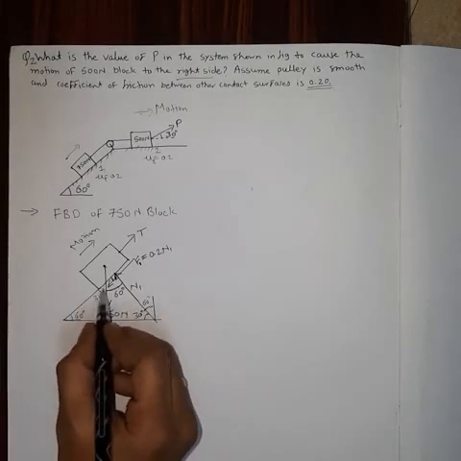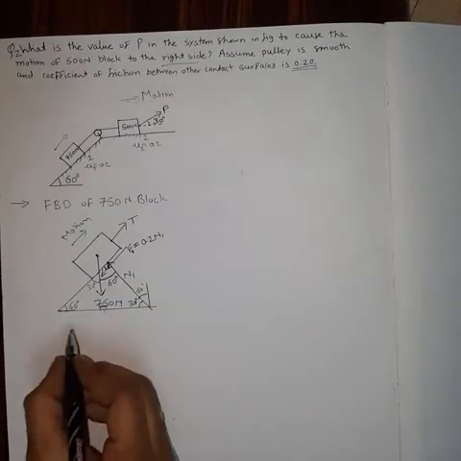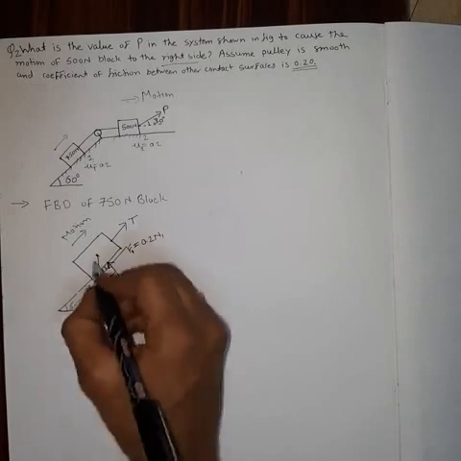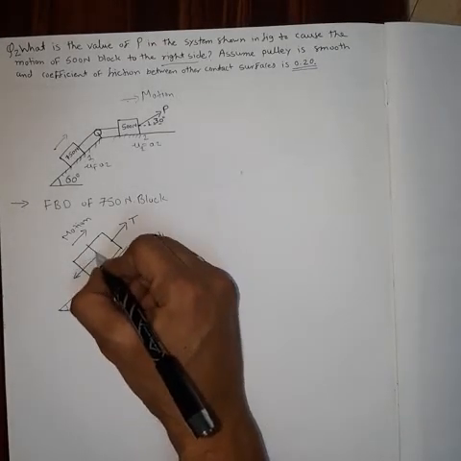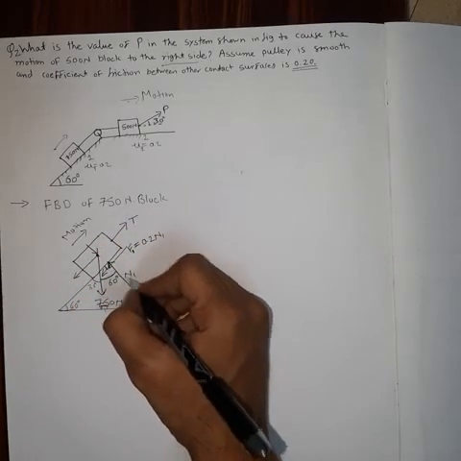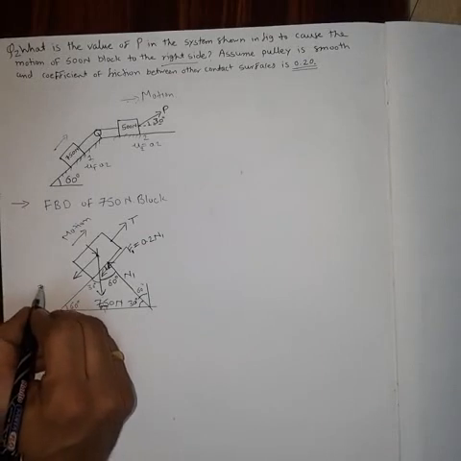Here W is the vertical line. Then this weight of 750 Newton will resolve into these two parts. One of the parts will be here, and one of the parts I can show here or here also. So I will show it here. That will be this part of the 750.